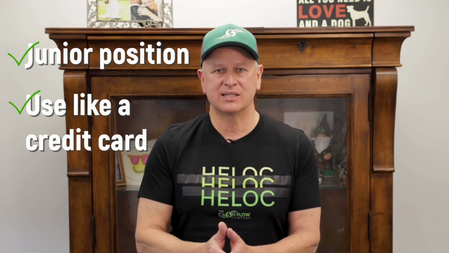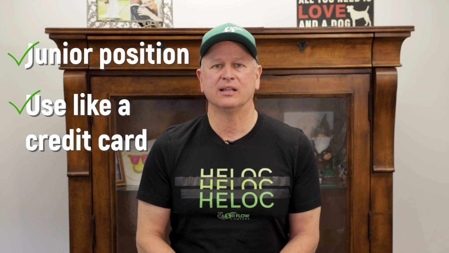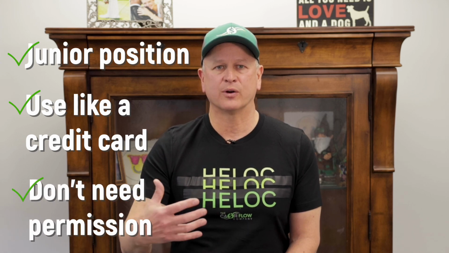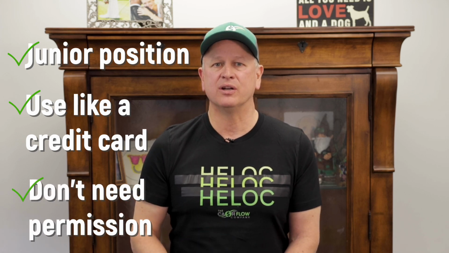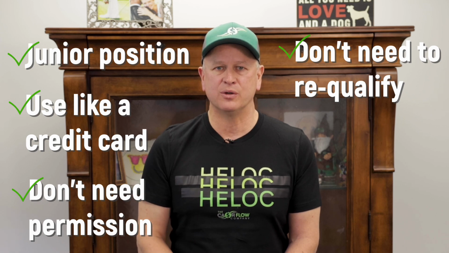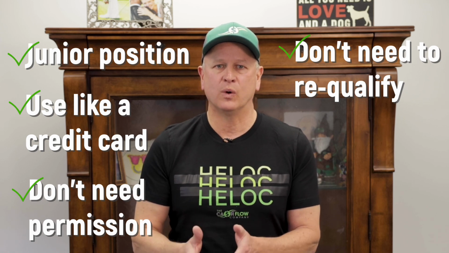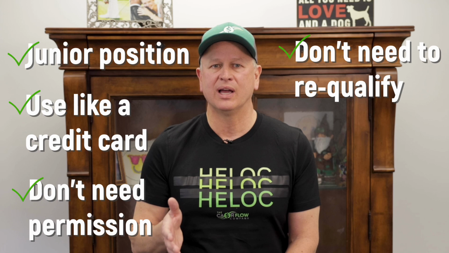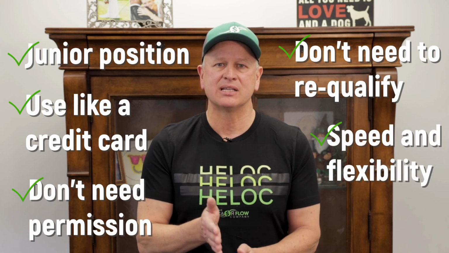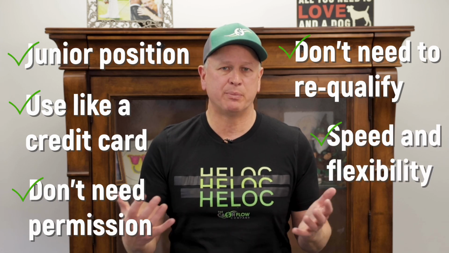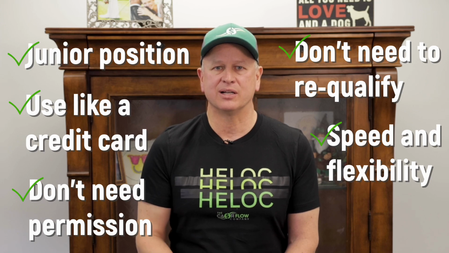The nice thing about these lines, these HELOCs and the lines of credit, is you never have to ask for permission to use them. You don't have to requalify every time you do a deal. That is what is nice about these lines. It gives you the speed, the flexibility to buy what you want, when you want, or just pay for whatever you need to get that project done.